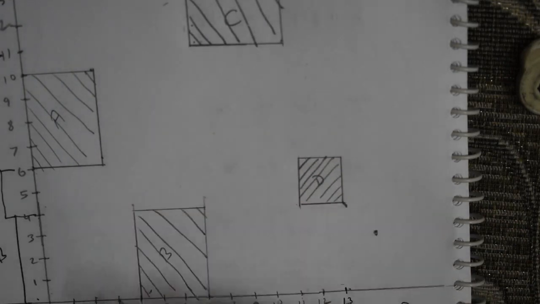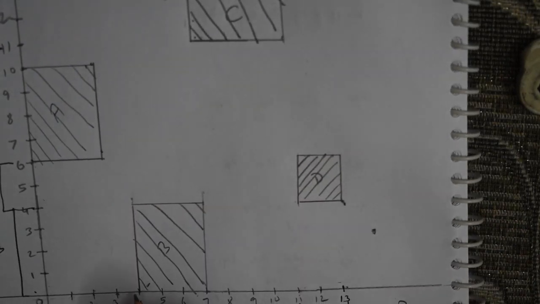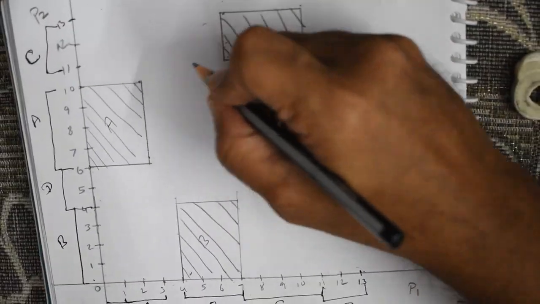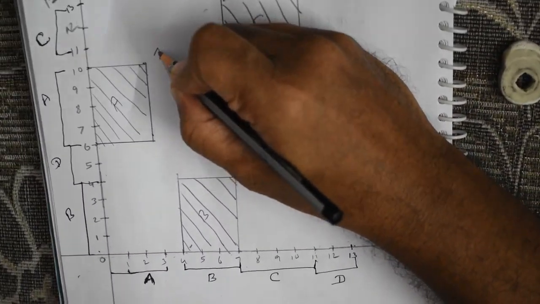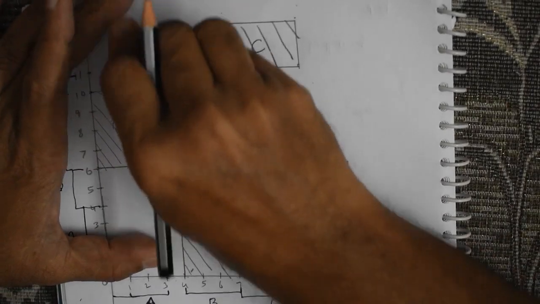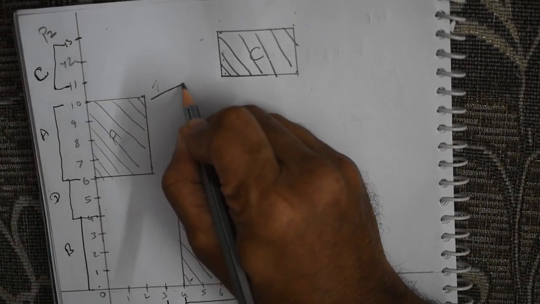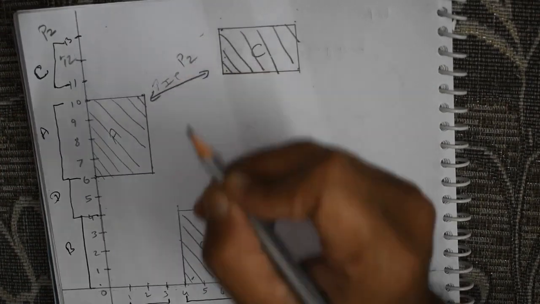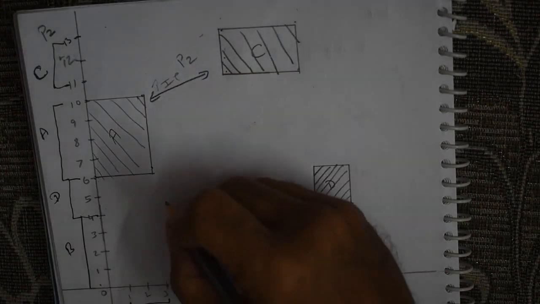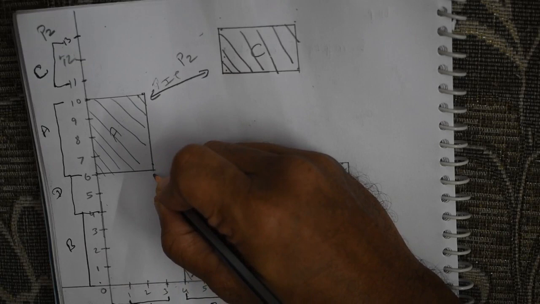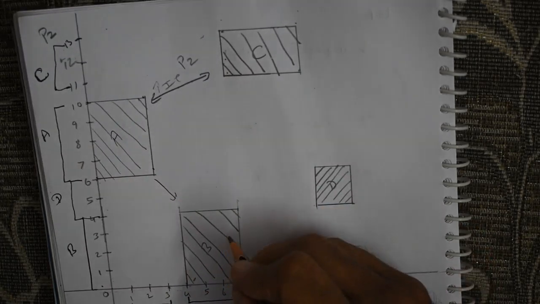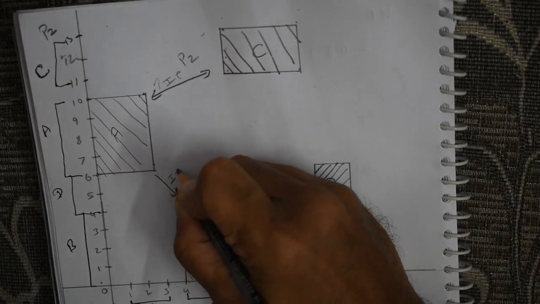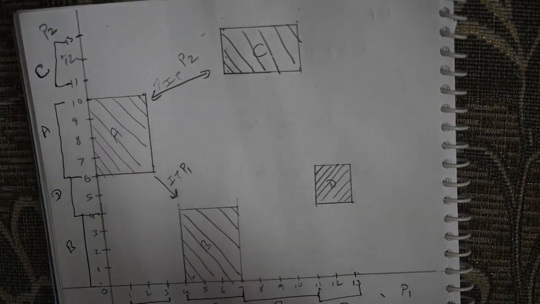We have two idle times. One is 3 to 4 for P1 and the other one is 10 to 11 for P2. You can see this gap here. We can show that gap here like this. This is an idle time for P2. And similarly, there is a gap between 3 and 4. This gap is idle time for P1.